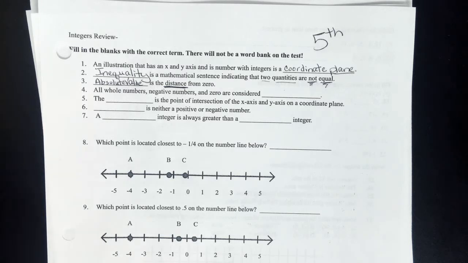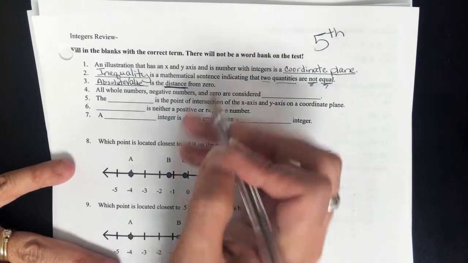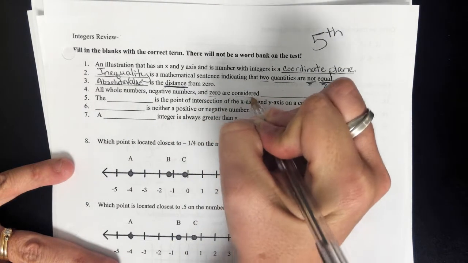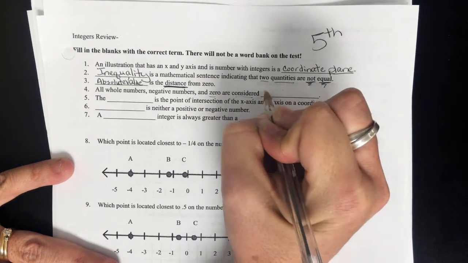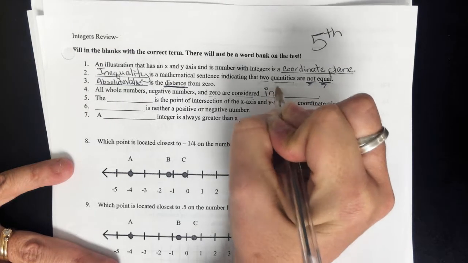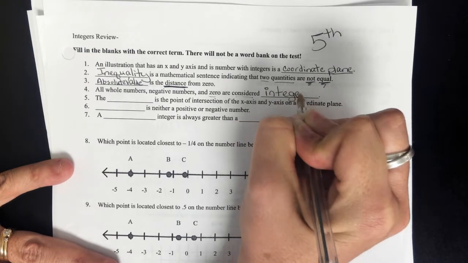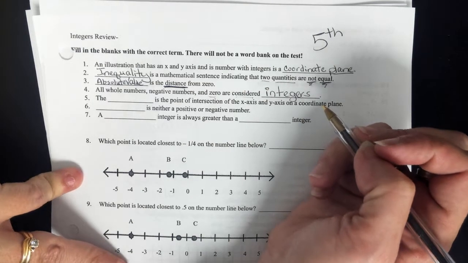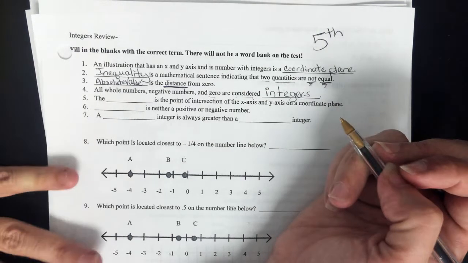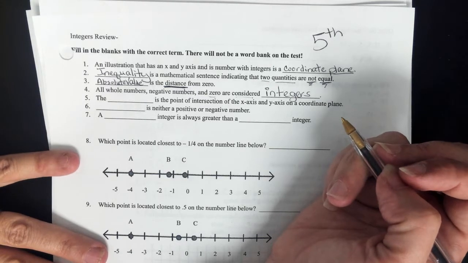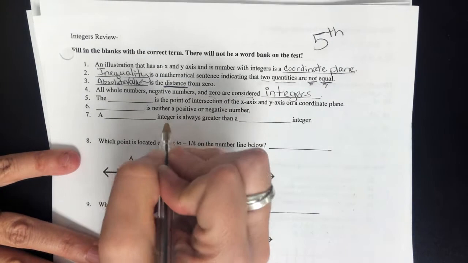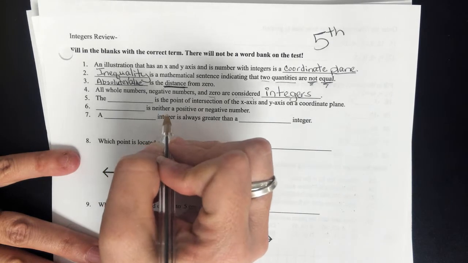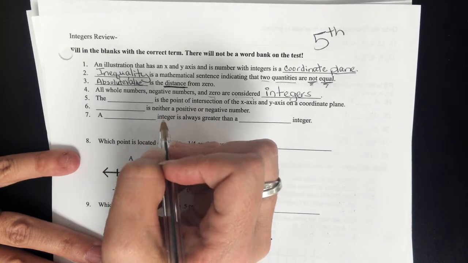Okay. Number 4. All the whole numbers, negative numbers, and 0 are considered integers. Guys, integers is just a fancy name for the numbers on a number line. Somebody had to give us fancier vocab.